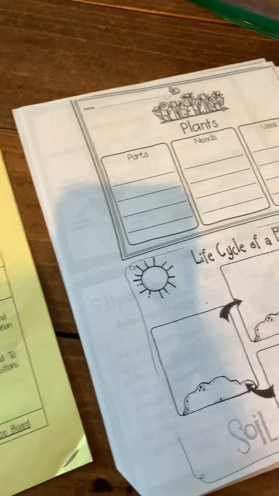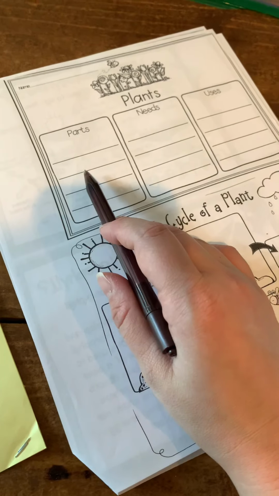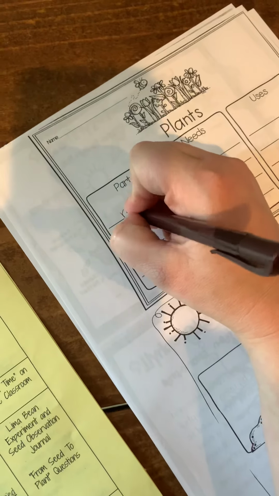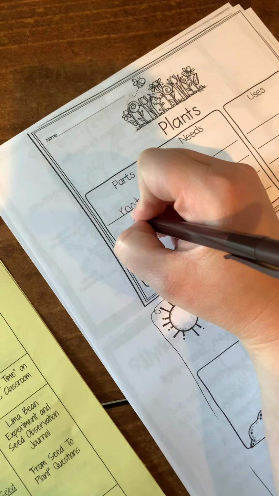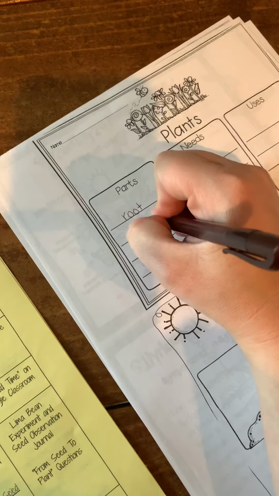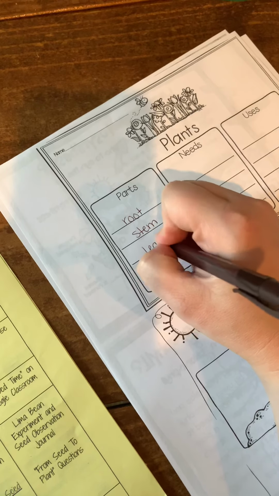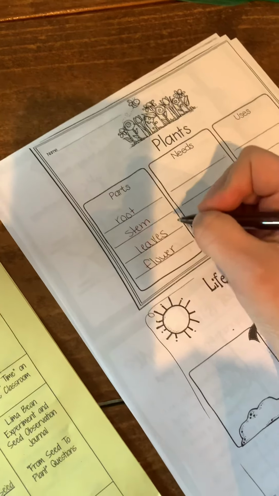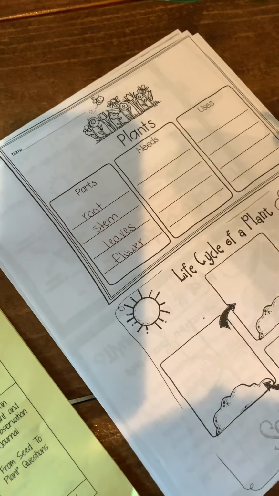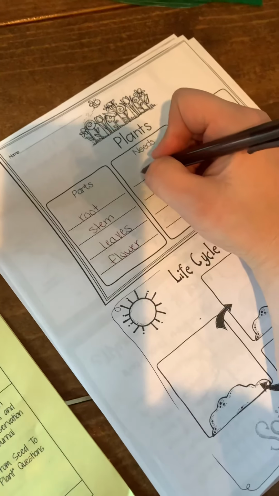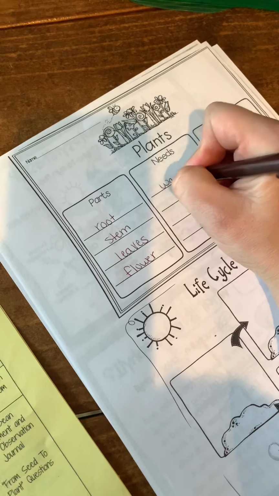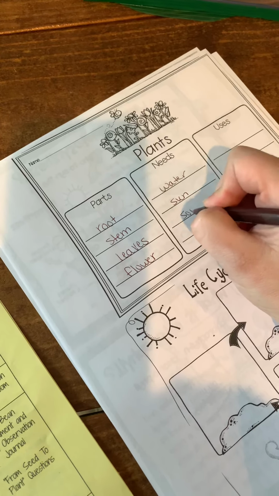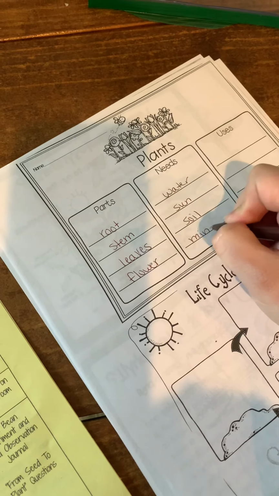Now we're actually gonna add some notes. So for parts of a plant, we're just gonna list each part. We've got our roots. We have our stem, leaves, and our flower. For what do plants need? Plants need water, sun, soil, and minerals from the soil.